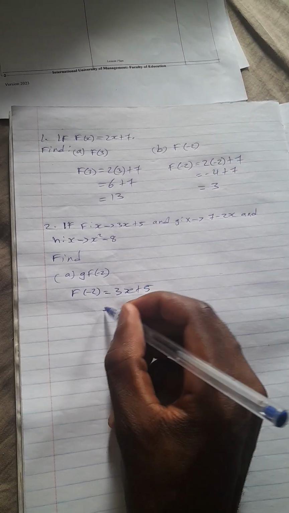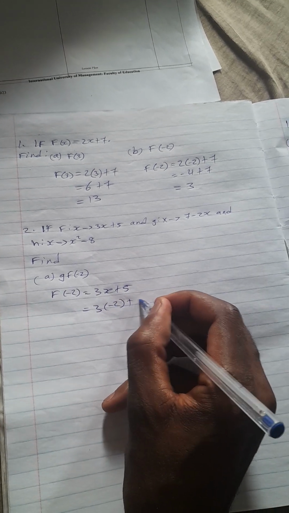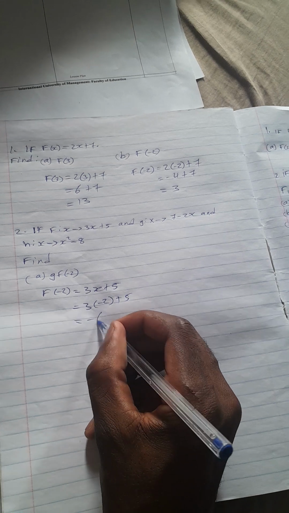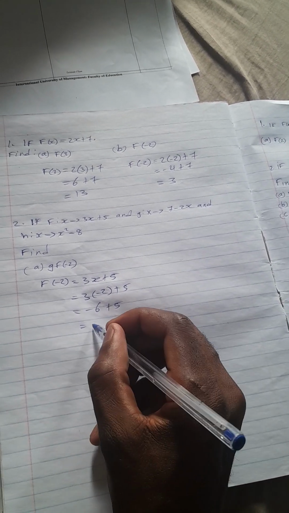What we are going to do is the same as what we did with the first two examples. Just replace negative 2 wherever you see x. So which is 3 in the place of x, negative 2, plus 5, and then negative 6 plus 5 at the end of the day is negative 1.